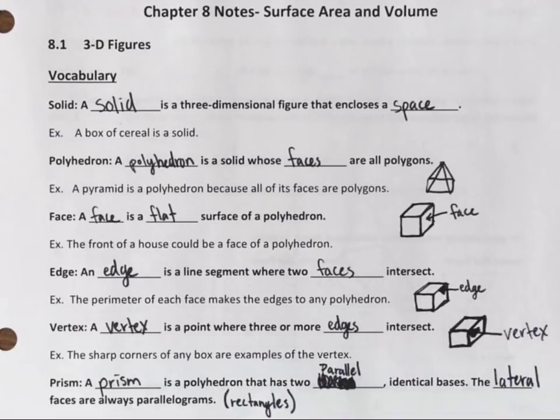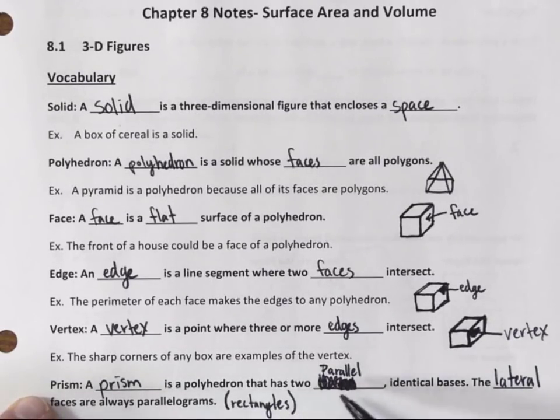So it could be a rectangle or it could be a square. But all of the lateral faces will always be parallelograms, which includes rectangles and squares. So the biggest points about our prisms are it has two parallel and identical bases.